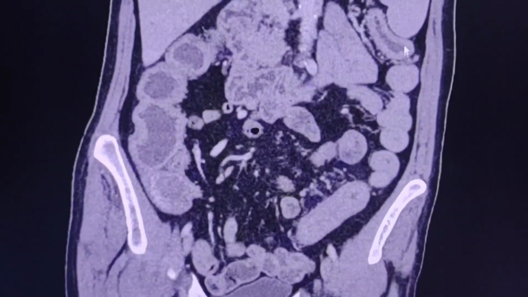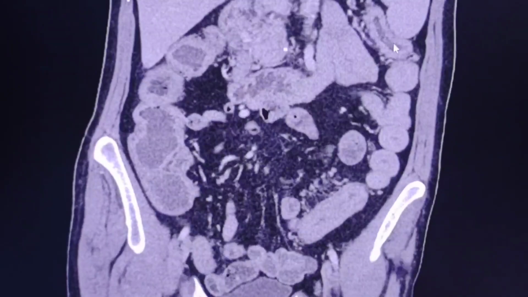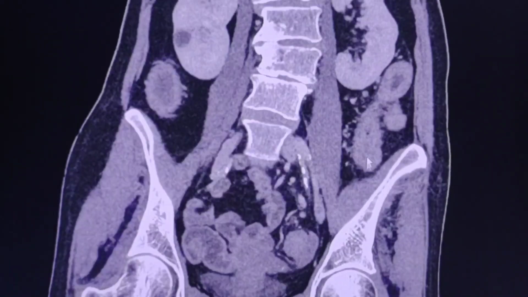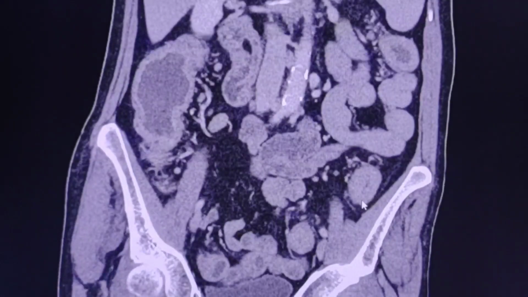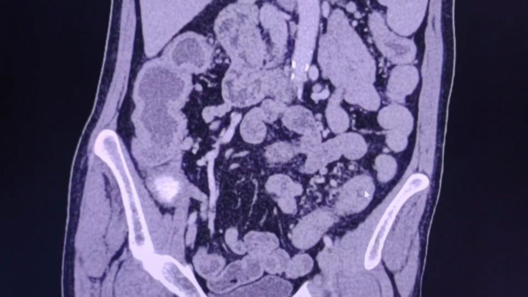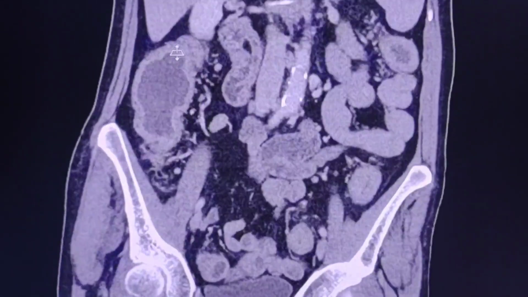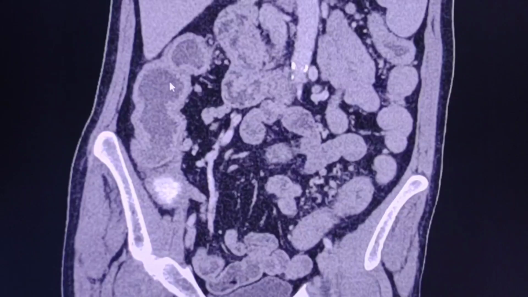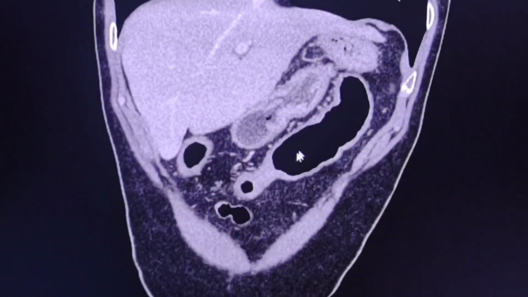Here is the large bowel, the left colonic curvature. Let's go down to the descending colon. And here is the right colon, and the transverse colon.